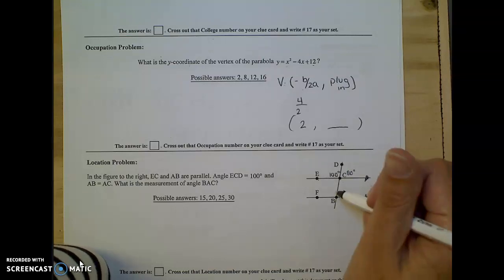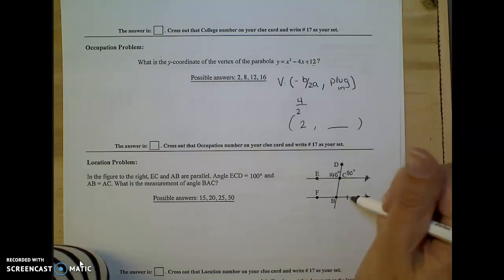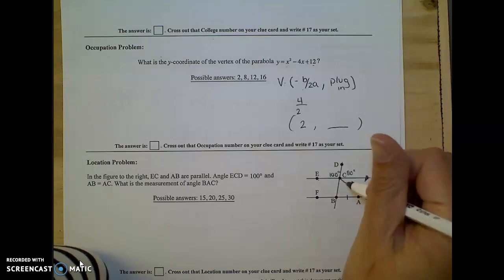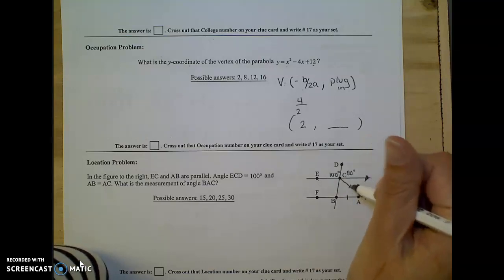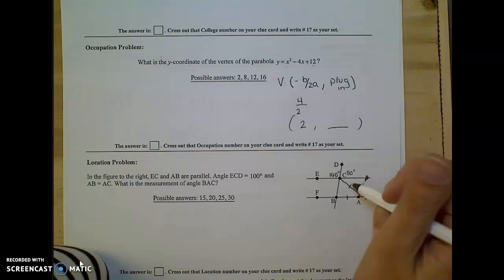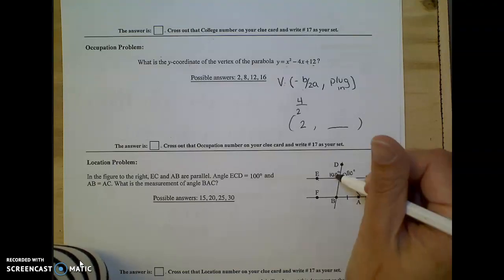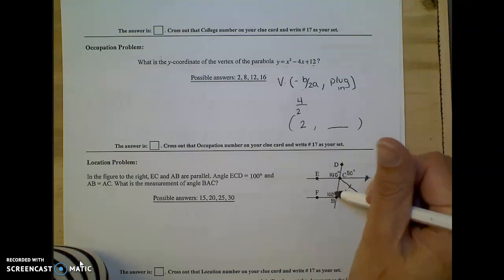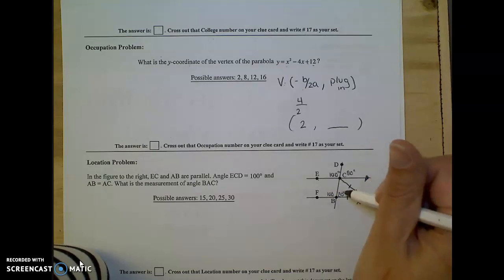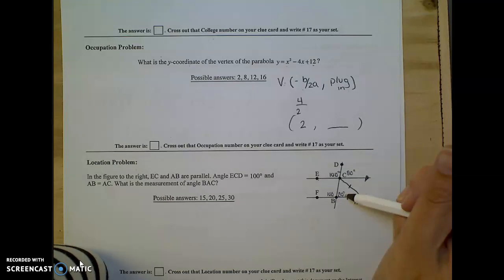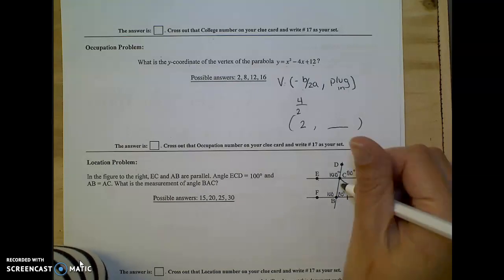Then it tells me that AB is the same length as AC. So I can write that in there and show with tick marks that they are the same length, which then means that this is an isosceles triangle. And again, since this is 100, that's 100. And so since that's 100, this is 80. And in an isosceles triangle, the angles opposite of your equal sides are also equal angles. So if that's 80, this is 80.